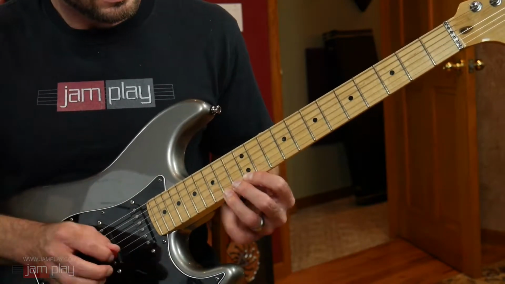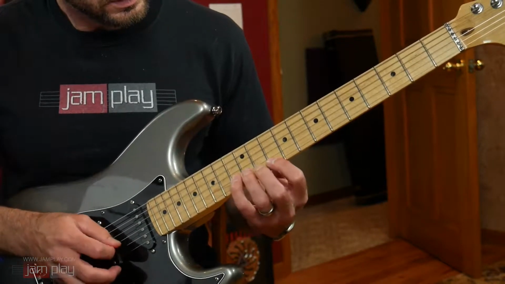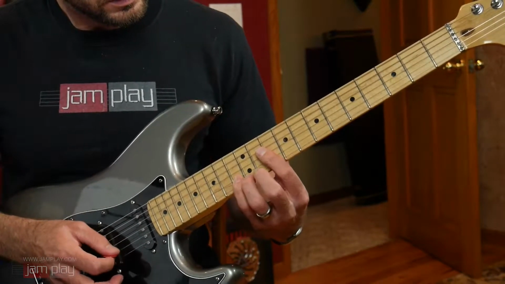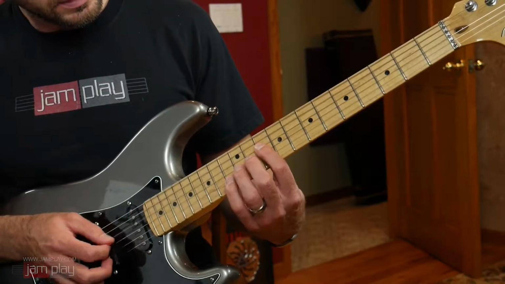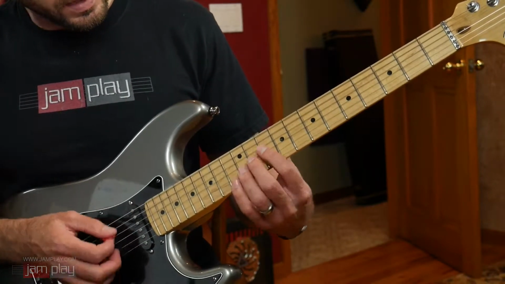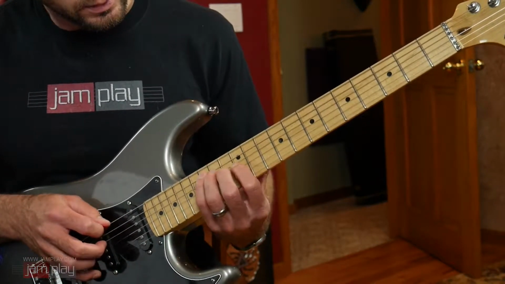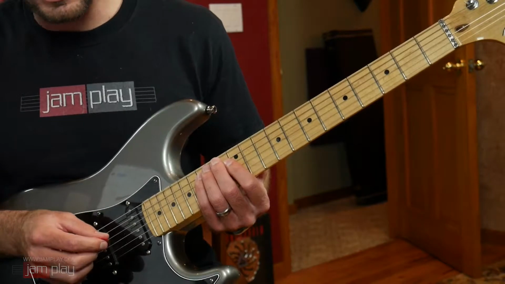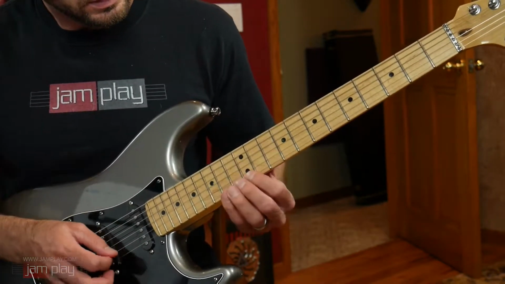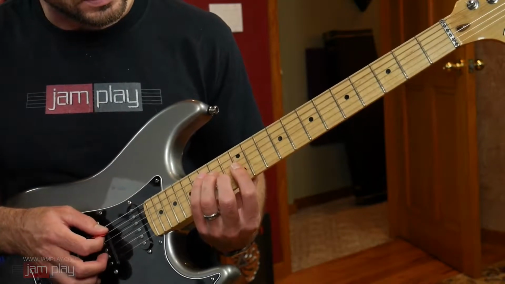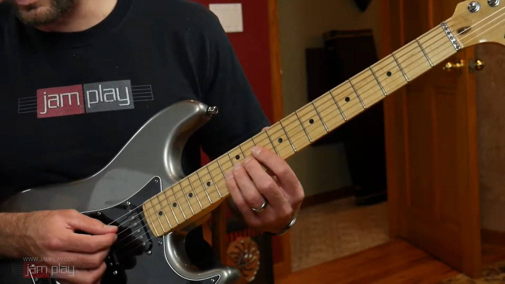C shape. I also like to go up this to rake this as a sus chord, and then sweep back down the C shape, as opposed to just doing this, which also sounds cool. It's just a different way of approaching it.